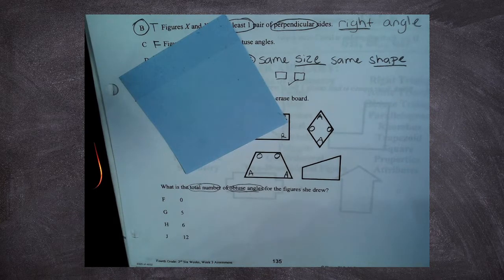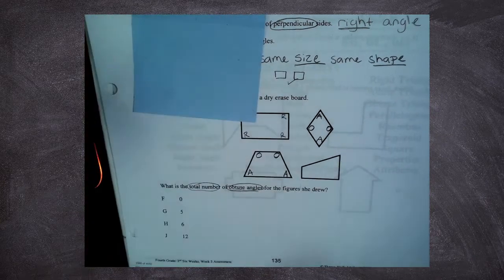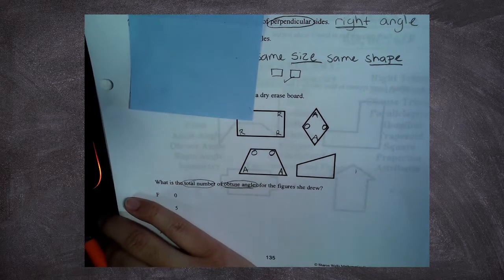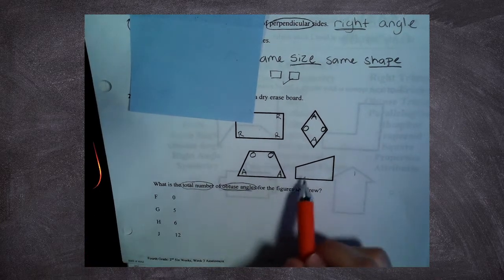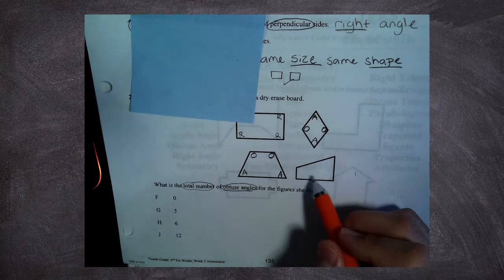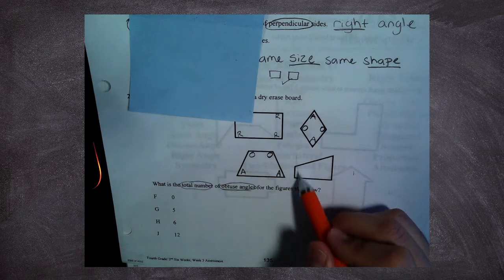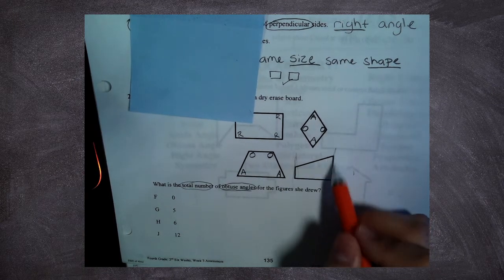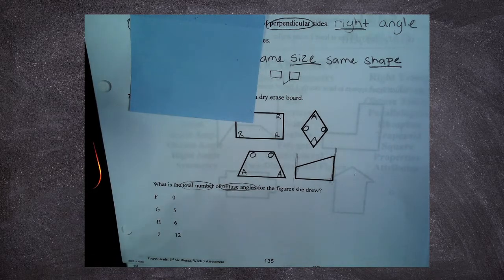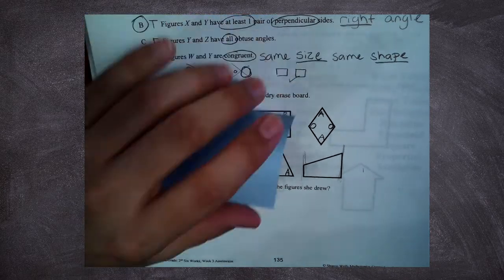I've got one last polygon to check. This polygon looks a little bit weird, but that polygon is actually also a trapezoid. We've got two trapezoids and we can see they both look very different. But got four sides, got one set of parallel sides. So this would actually also be a trapezoid. So let's check our second trapezoid.